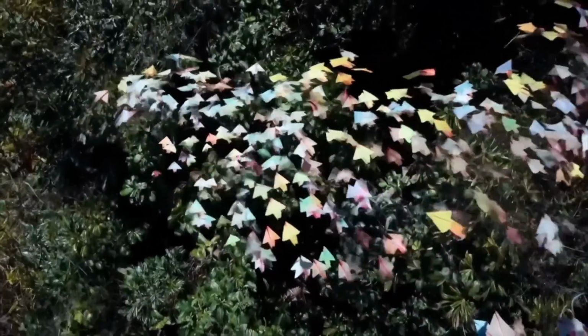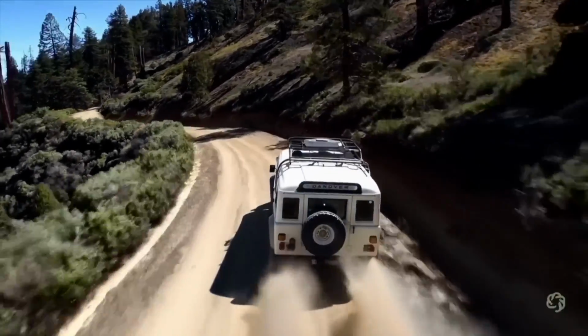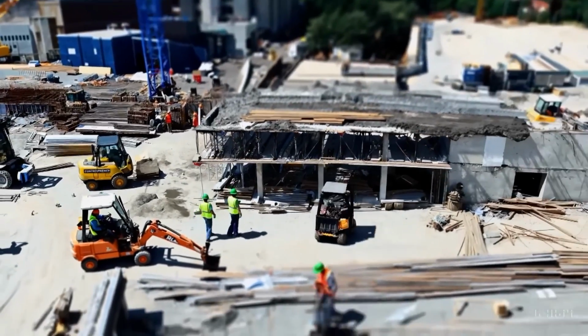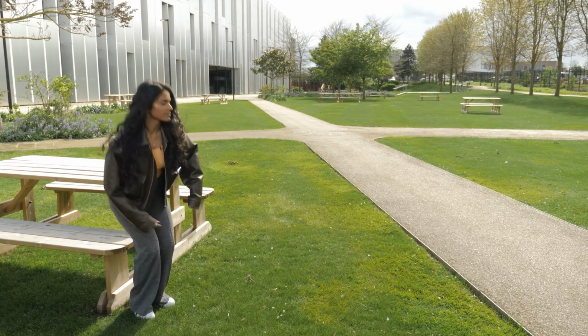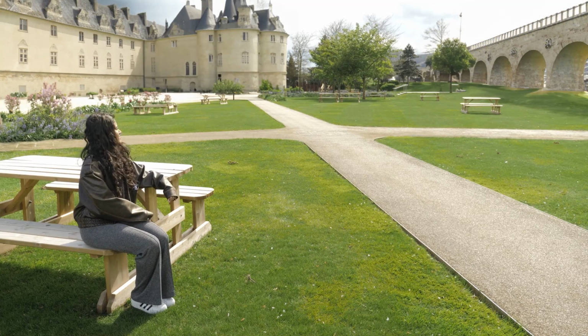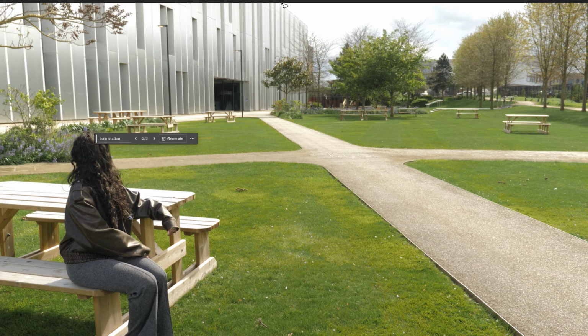Everything we've shown you so far has been generated from scratch, but you can also use AI to manipulate existing videos and make them look completely different. We gave this a try. This is me at the office, but with a little help from AI, we're going to transport me into a medieval kingdom. So how did we do it?